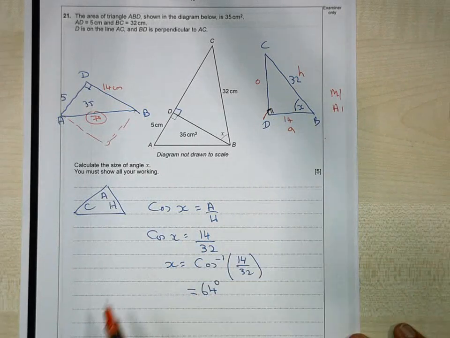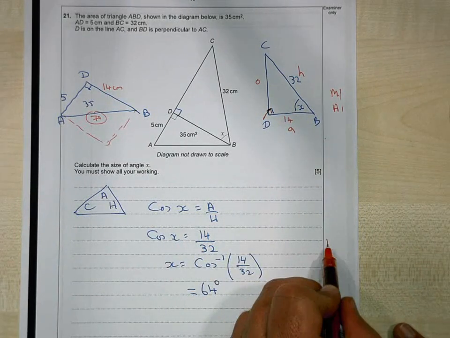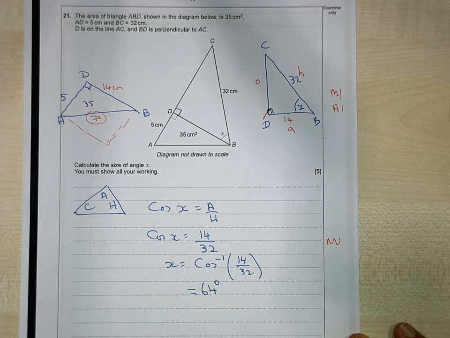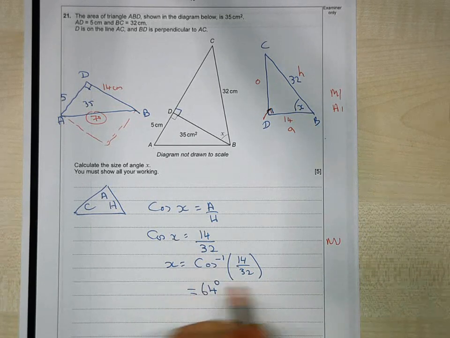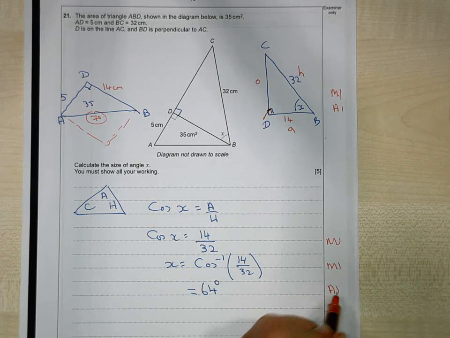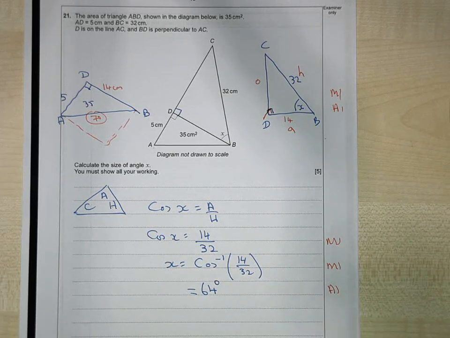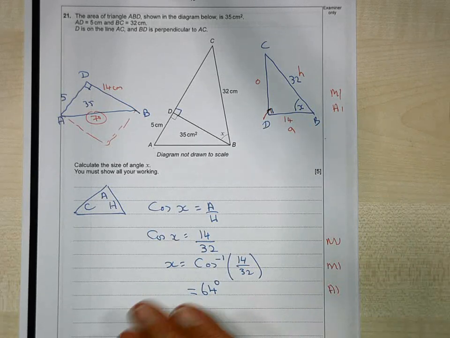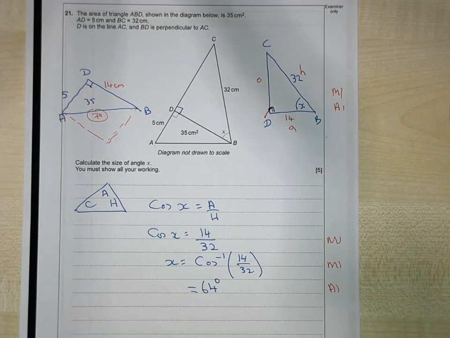There's a method mark for cos x is 14 over 32, a method mark for knowing we're going to invert it, and an answer mark for 64 degrees. So chances are if you've got your full marks there, you might be doing the wrong paper and you should have been doing higher tier instead. Yeah, that's me. Yeah, right.